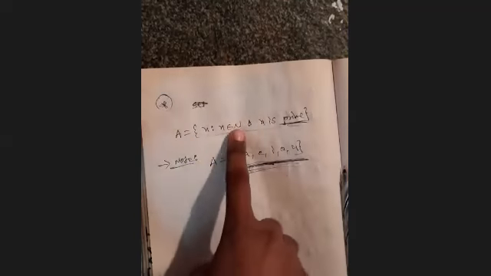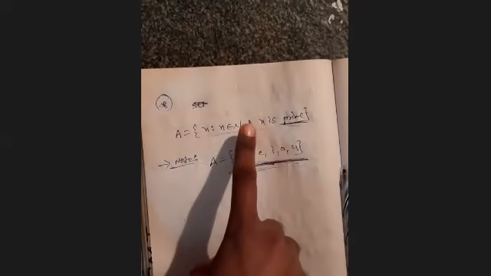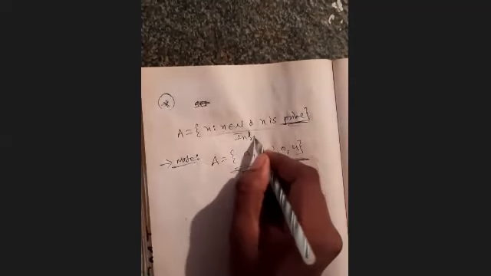We can't write an infinite set in roster form. Remember that. Infinite sets we can write in set builder form. That's why, till now in the examples, we are always writing infinite sets in set builder form or with three dots.